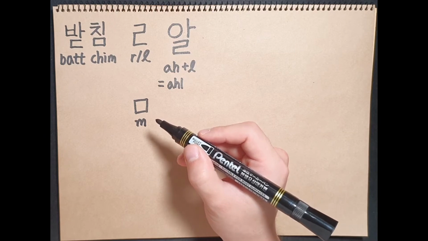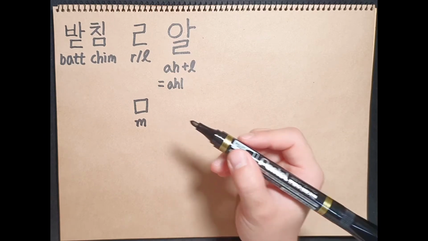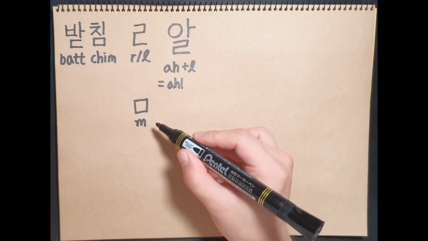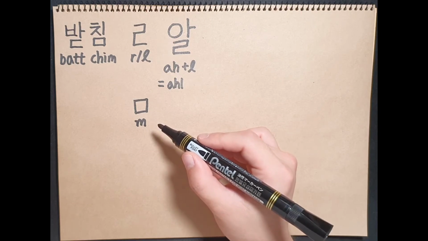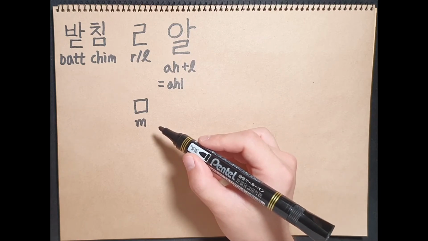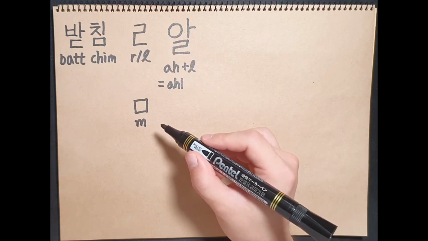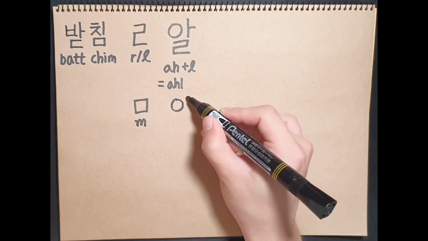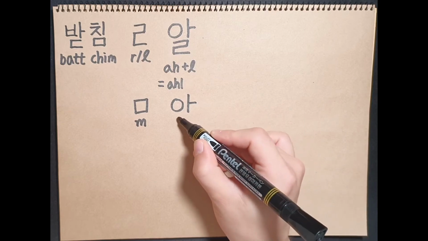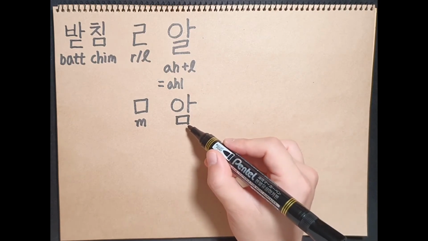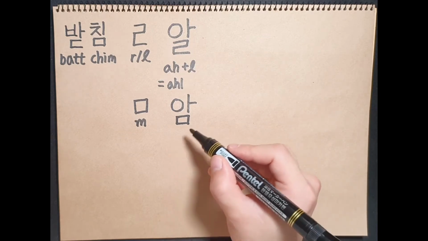M. And when it goes to the bottom of a Korean letter, it has the same ending sound as when an M goes at the end of an English word. So with a, when 미음 goes to the bottom of a Korean letter a, it becomes am.